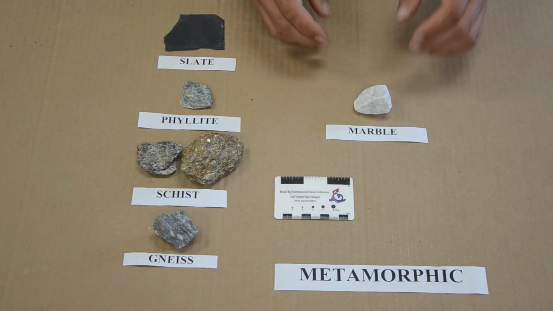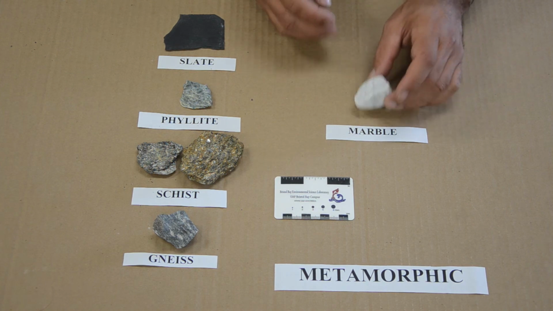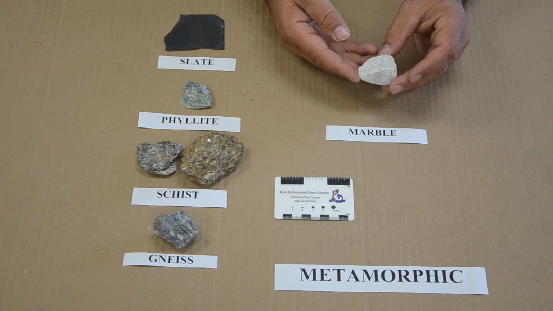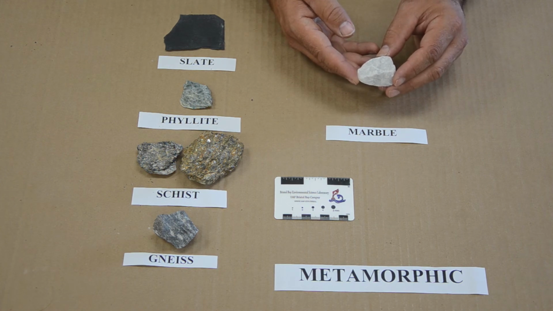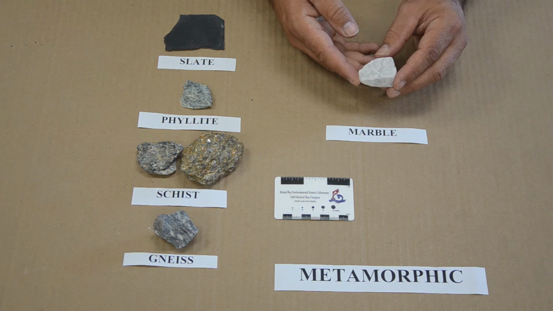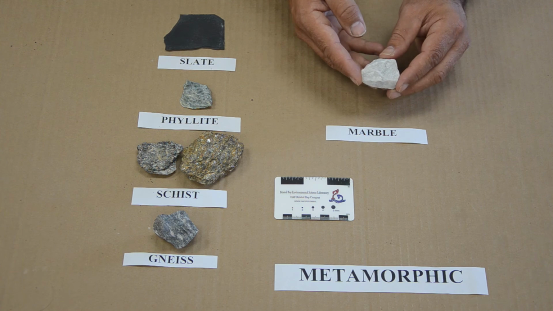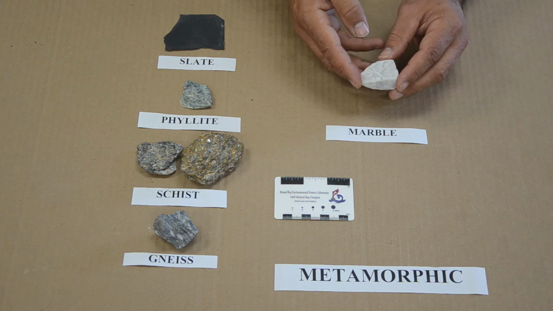For the non-foliated rocks, the one example we have is marble. Marble is calcium carbonate, and most likely formed from a limestone that underwent the heat and pressure and fluids, where the calcite crystals were reformed into much larger crystals. And as you move this, you can see light reflecting off the crystal facets.